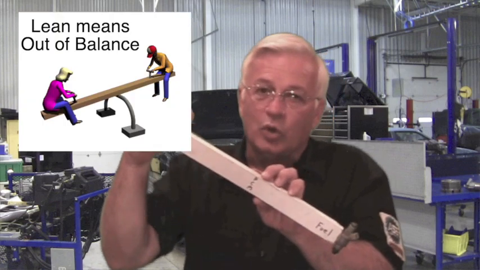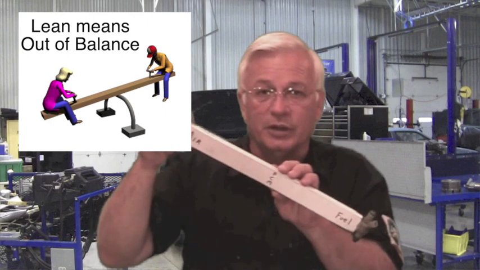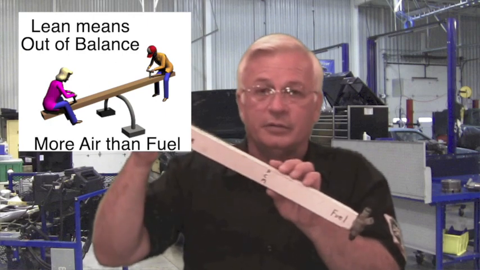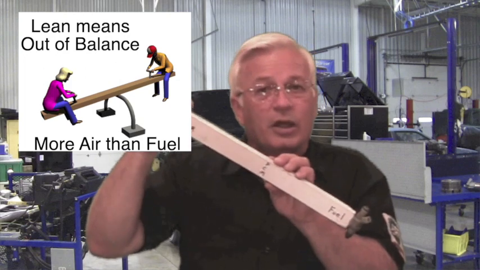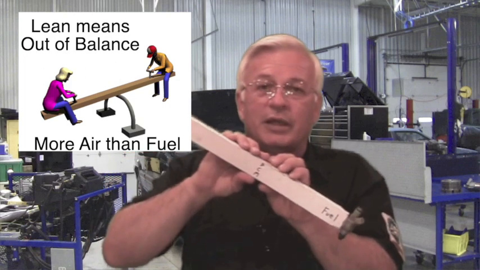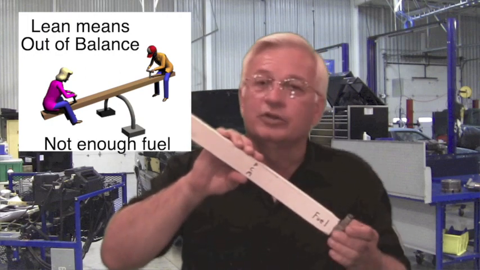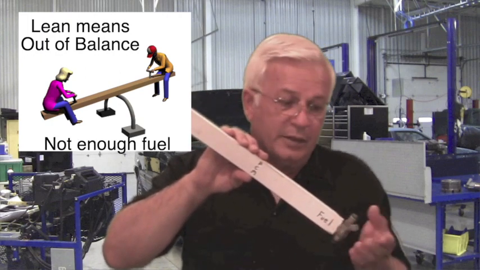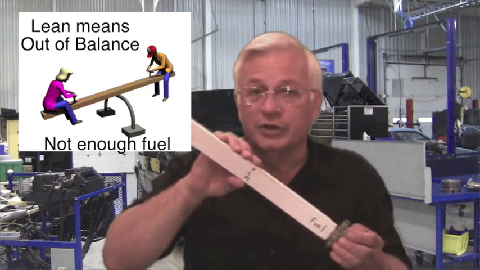A lean code could be truly telling you that you have a lean situation, like an air leak, vacuum leak, intake gasket leak. However, that same lean code may actually be telling you that it's not an air problem, it's too little fuel, like a restricted fuel filter or dirty fuel injector.